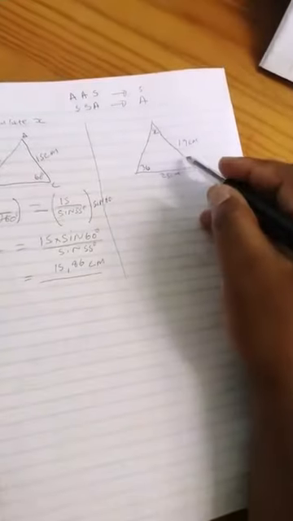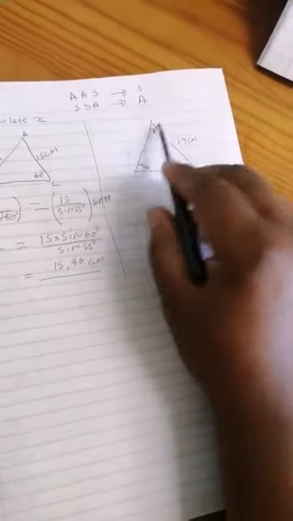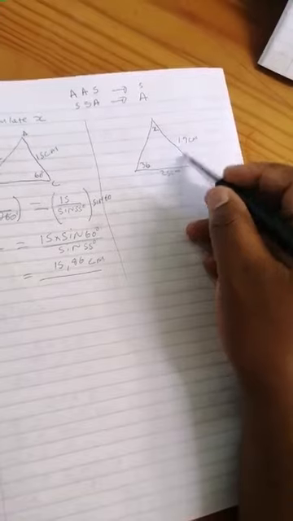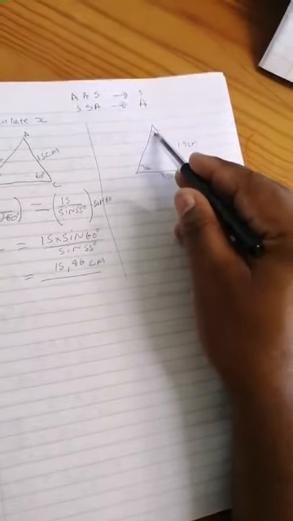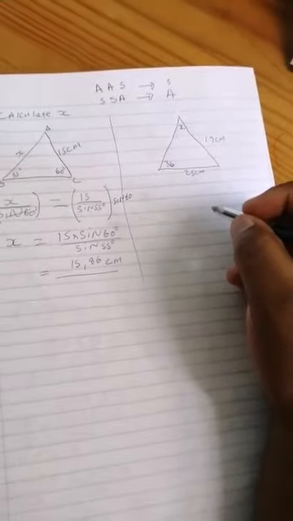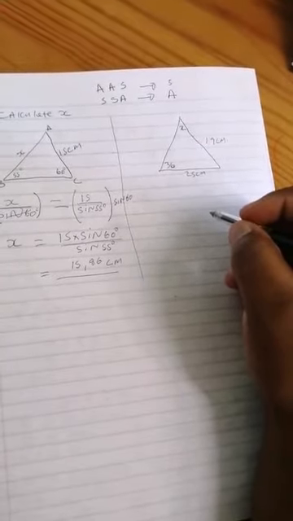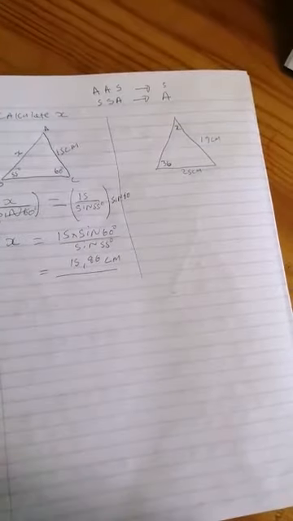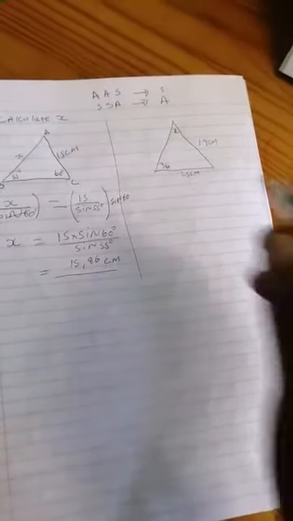Now let's take a look at this one. Here we've already seen that we've got two sides and an angle, and we're looking for an angle. And if we are looking for an angle, remember we're using an equation that has the angles on top.